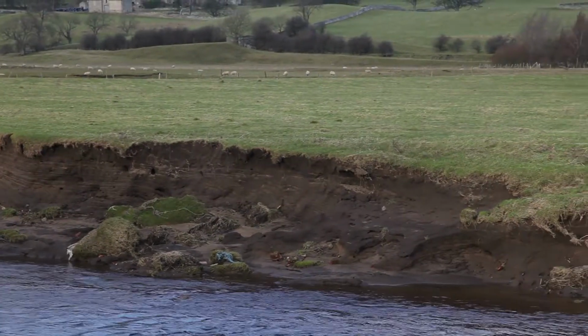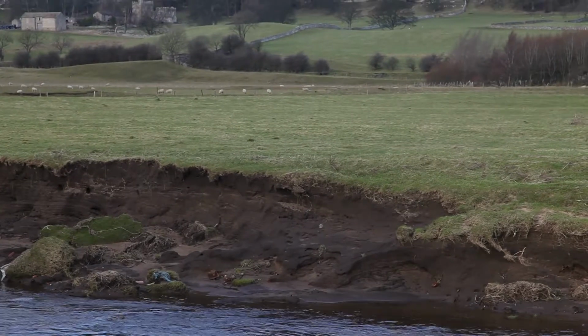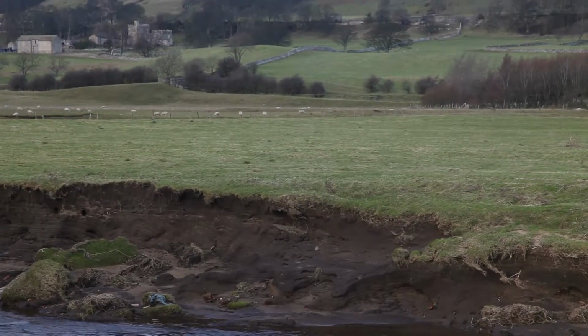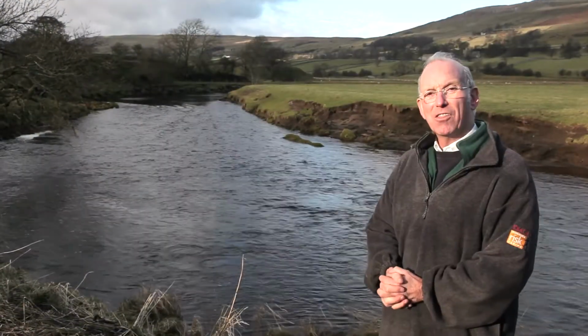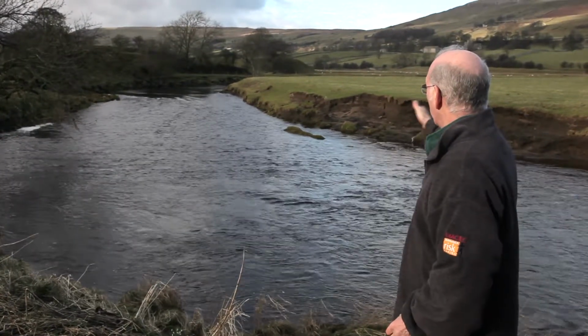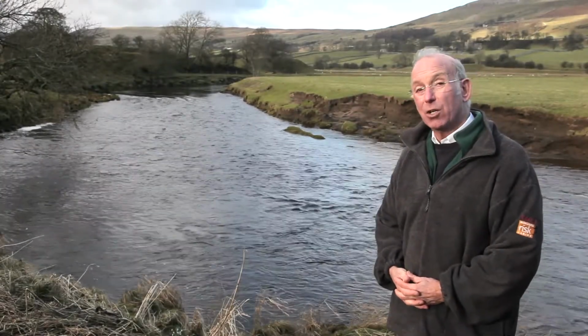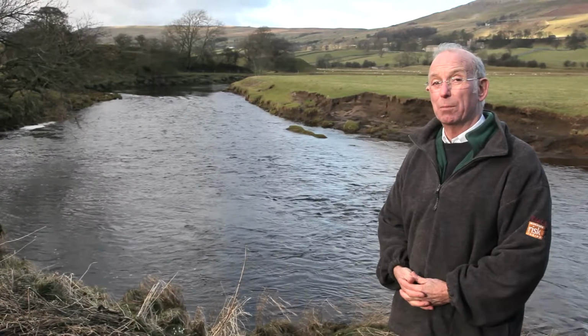If you actually dig through here, which I don't advise, because nature does it free and gratis, you can see what the floodplain is made up of. On the inside bend, you can see there's been some quite marked erosion. That's unusual on the inside bend because it should all be deposition.